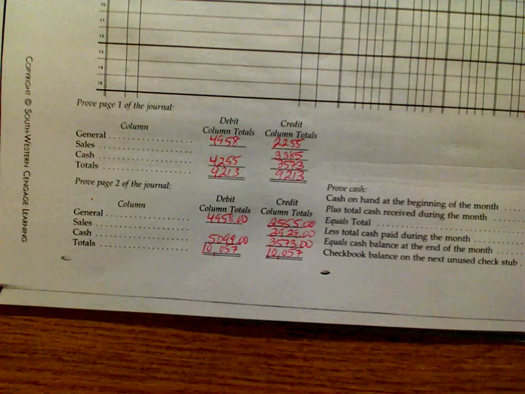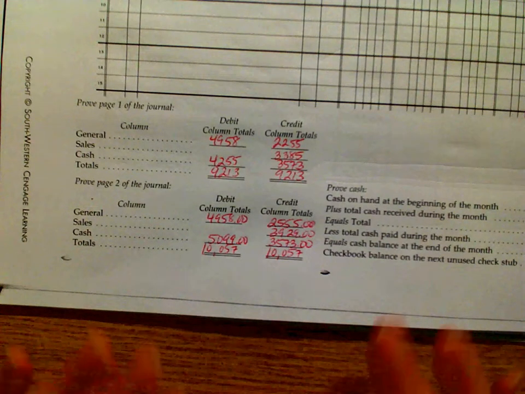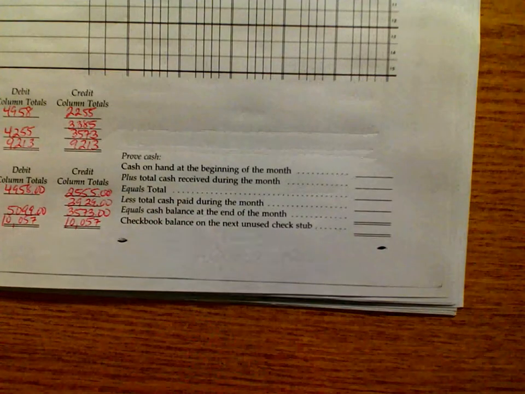After we total everything and we prove that debits and credits equal each other, you do 2 lines. Well, we're not done. We have to prove cash.